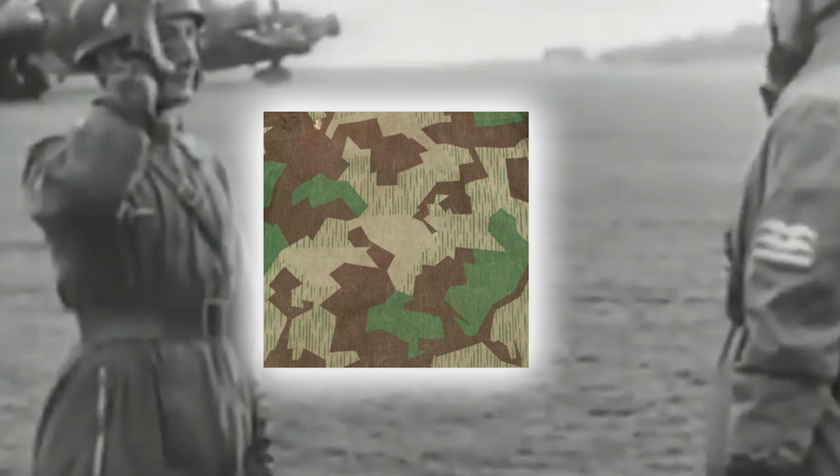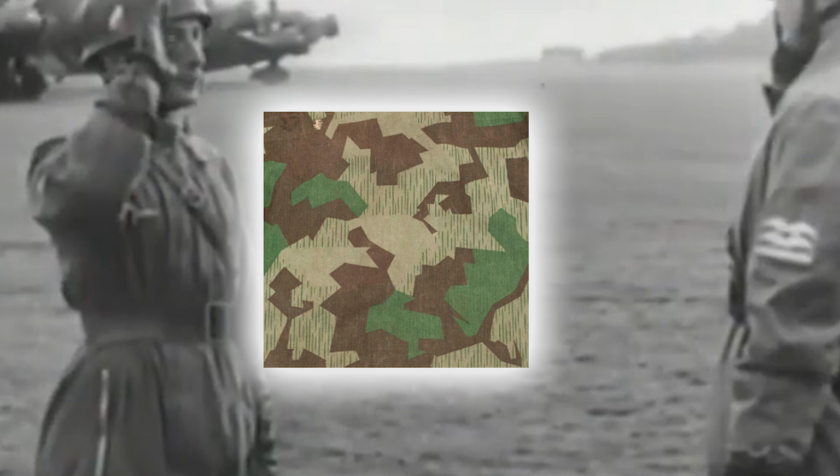Splittermuster B is a much more complicated pattern. It's got a lot going on. If you look closely, when compared to Splittermuster A, the pattern is much smaller as well. No, this isn't just me being bad at editing. The pattern consists of many more polygons and corners than the Heer pattern, and more green raindrops to break up and blur the pattern. Personally, I feel when most people think of Splittermuster, they think of the Fallschirmjäger pattern more commonly than the Wehrmacht pattern.